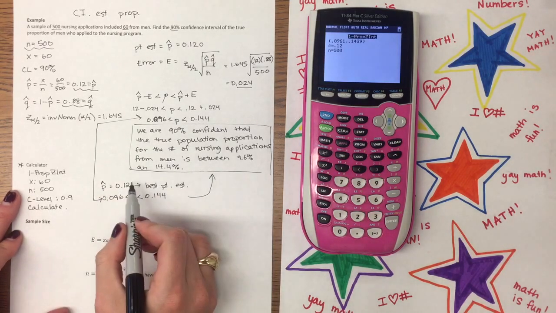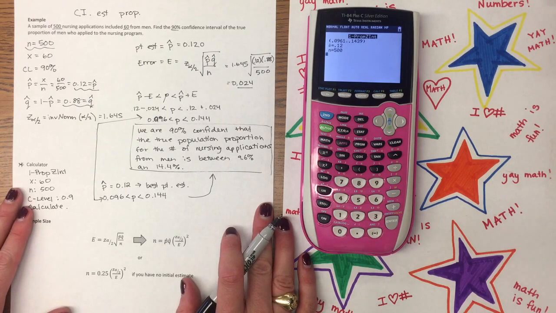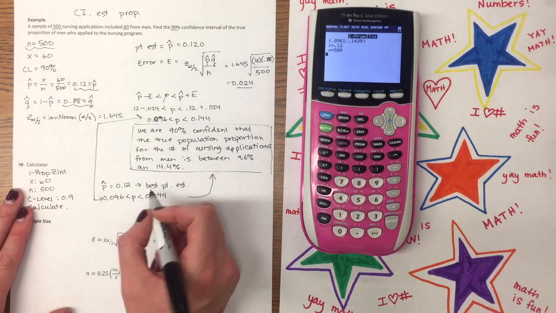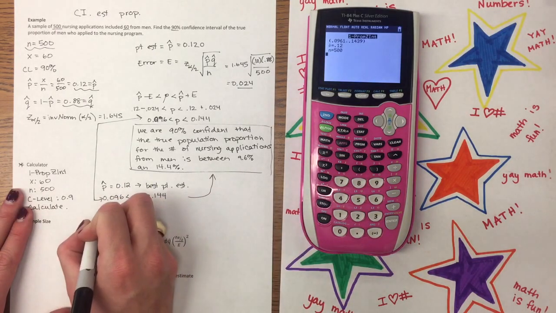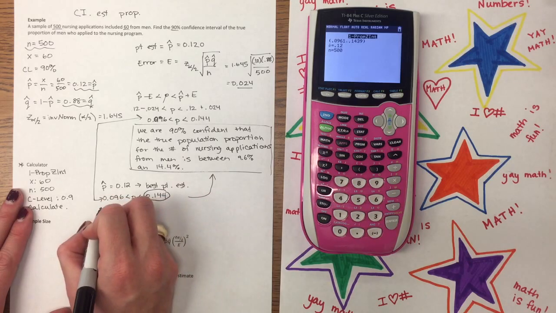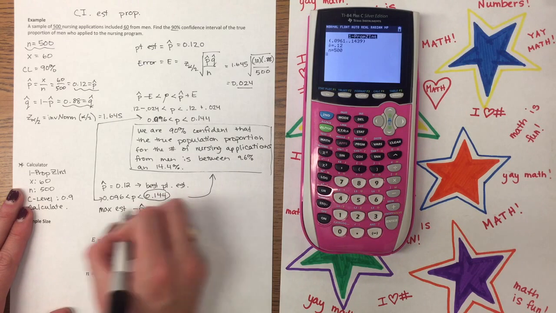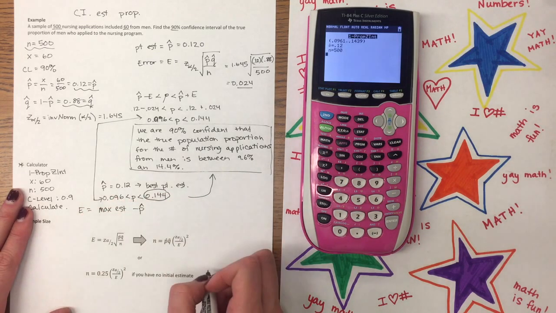One thing that this doesn't give me is the error, and I'm sometimes interested in what the error is. You have a couple options of how you can do this. My favorite way is to take the upper limit, so your maximum estimate, and subtract p hat, and this should give you your error.